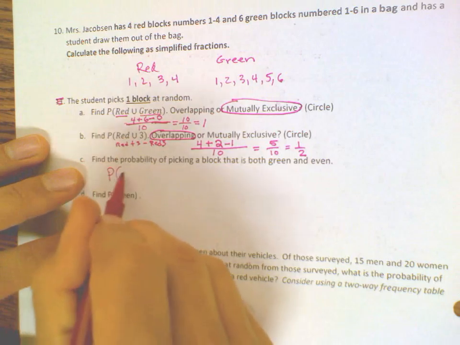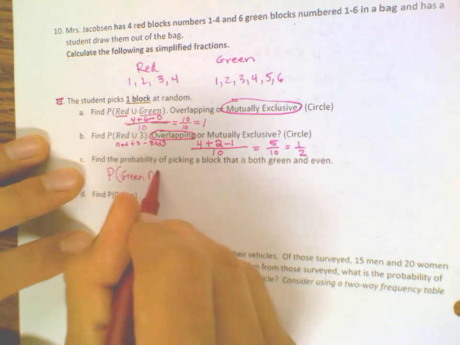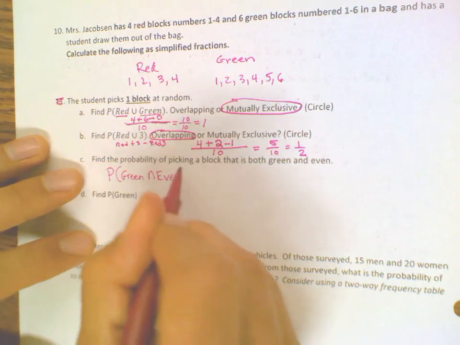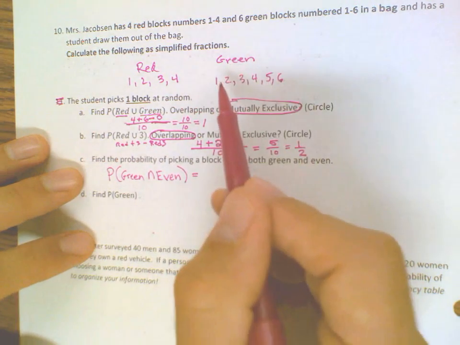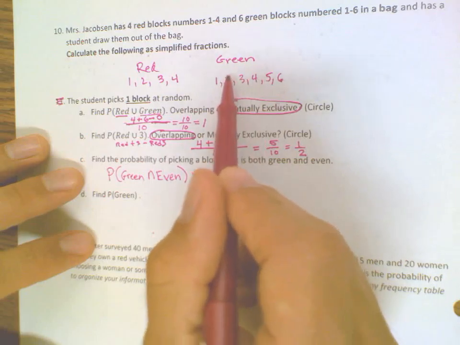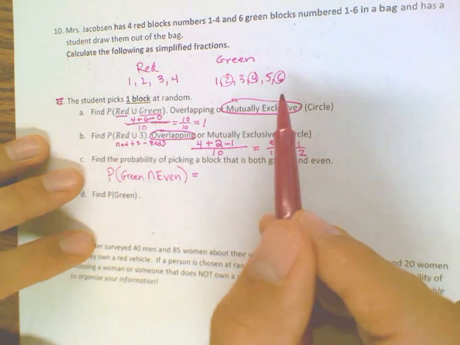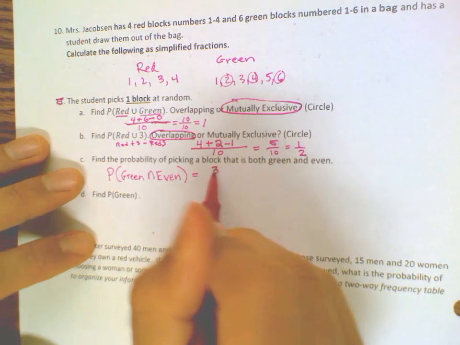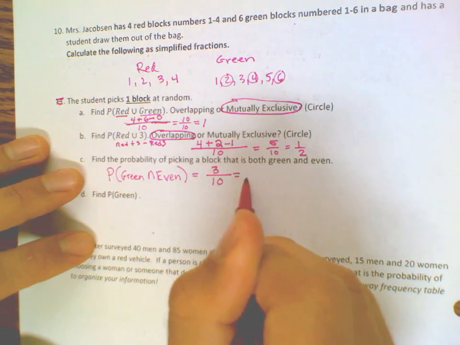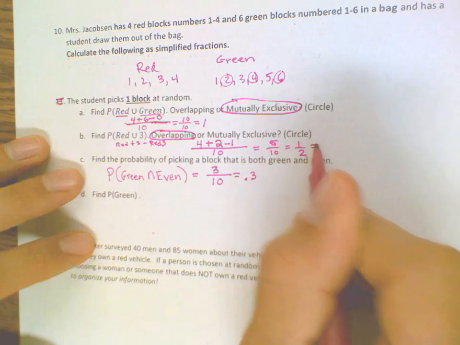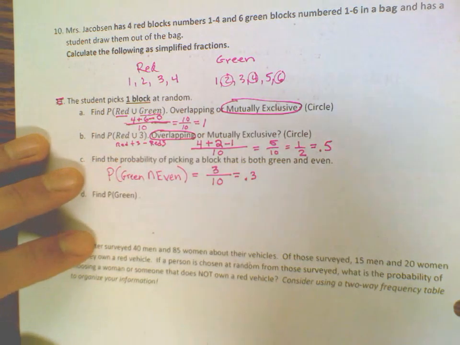So the probability of green and even, we don't really need a formula for this. We just look. How many are green and even? 2, 4, 6. So that is 3 out of 10, actually. 3 out of 10, or 0.3. Could have written 0.5 for that top, or the one before.